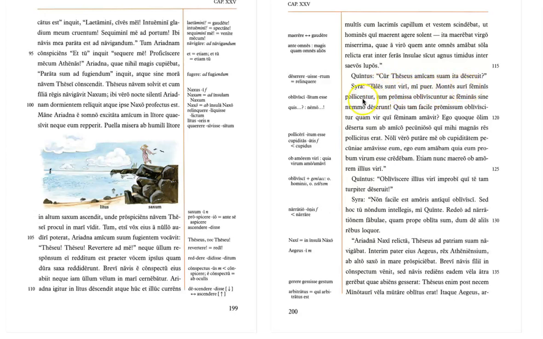Montes are, literally, who promise mountains of gold to women, and then they forget their promises, or break their promises, like obliviousness. They forget what they have promised, and they desert women without giving them any reward.